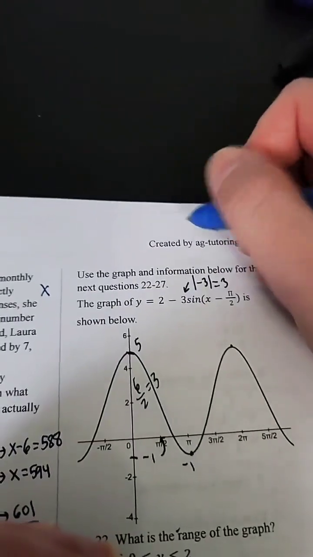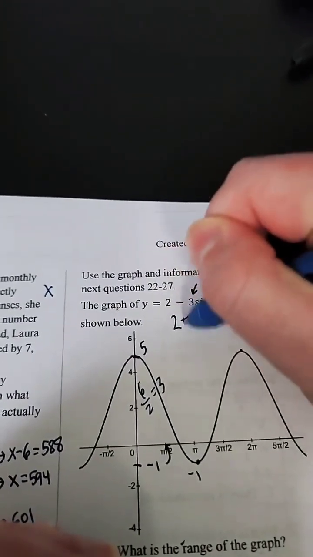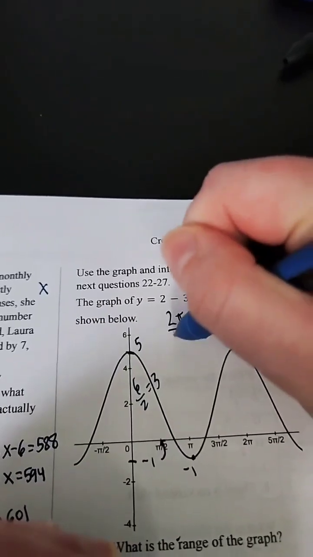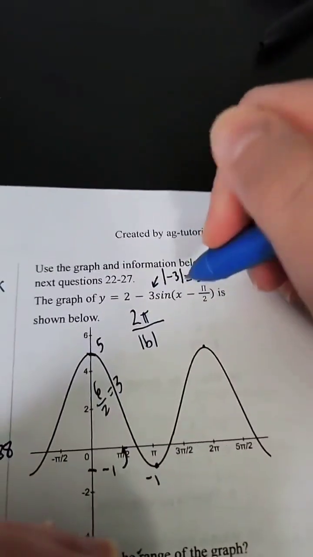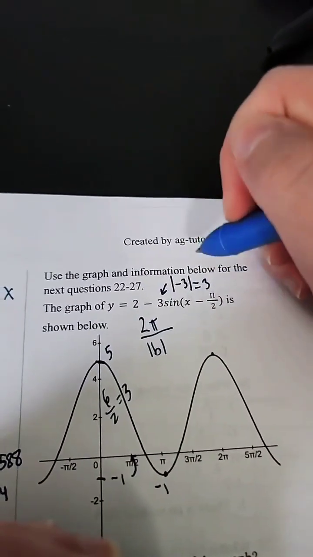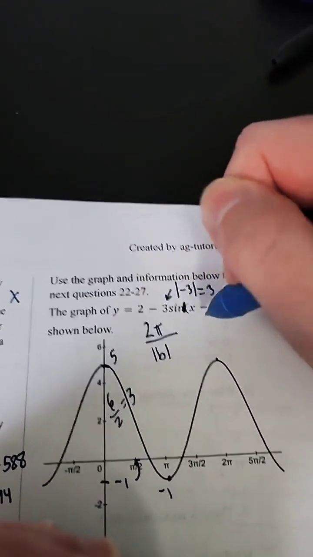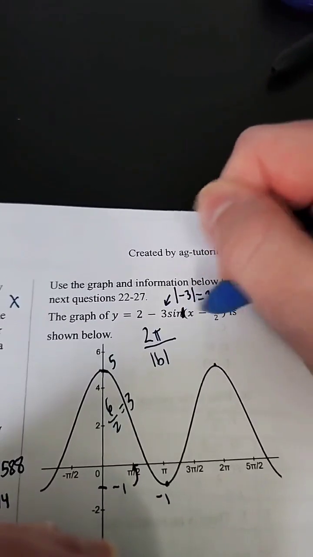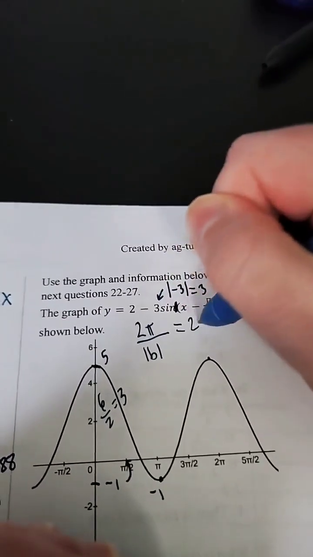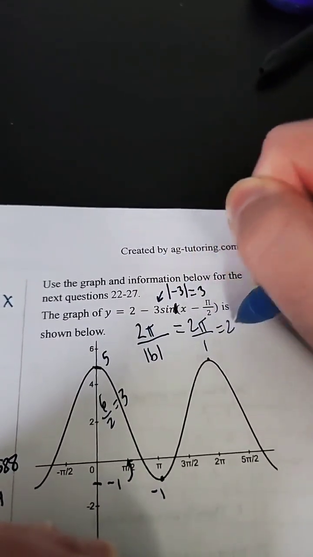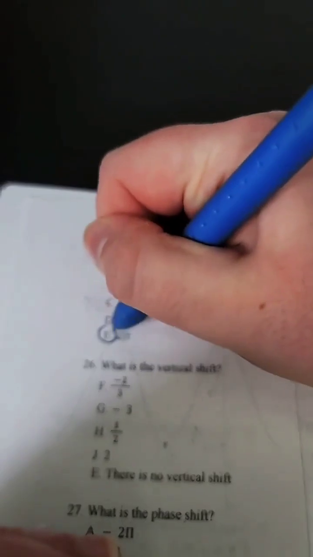The period is going to be equal to 2 pi over the absolute value of b. What b is in this case would be 1, because it's the number multiplying x, and there's technically a 1 there. So this would be equal to 2 pi over 1, or just 2 pi. So that's the period for that one, so it would be E.